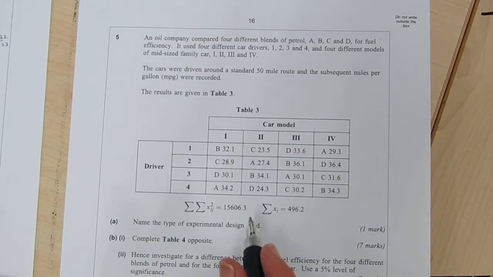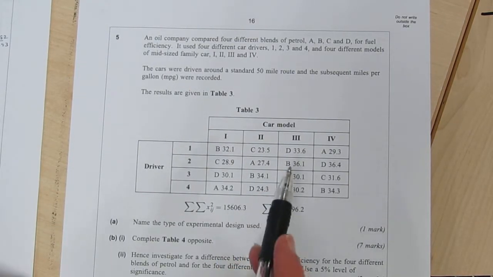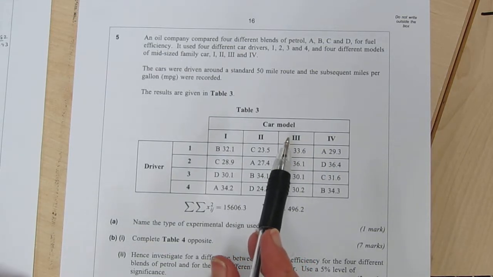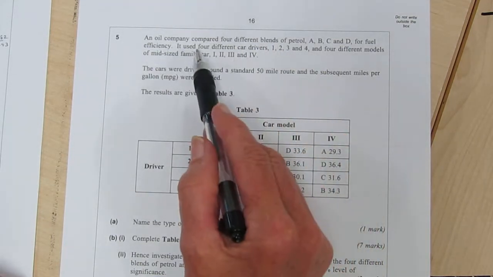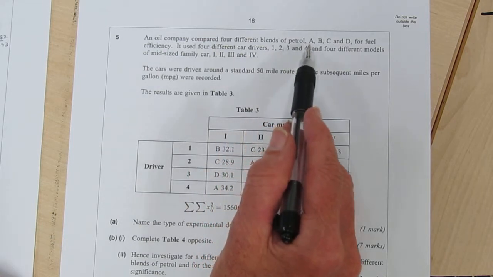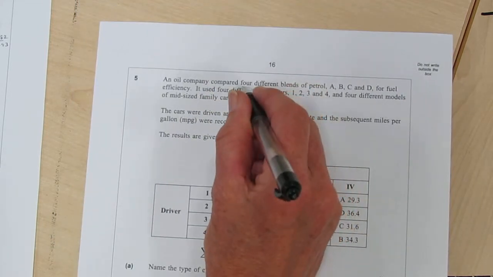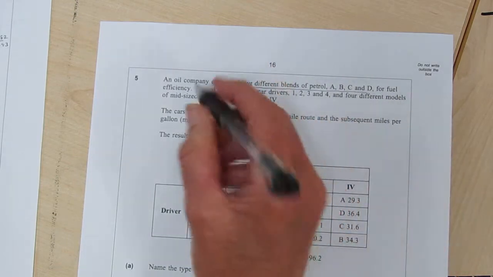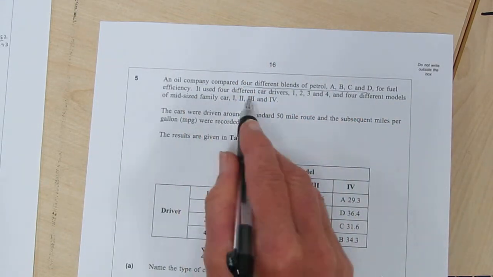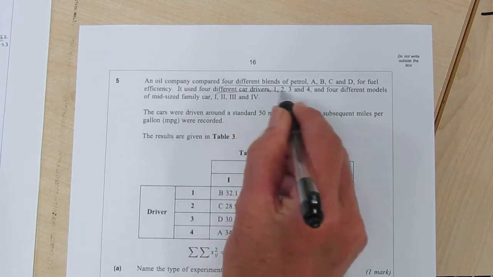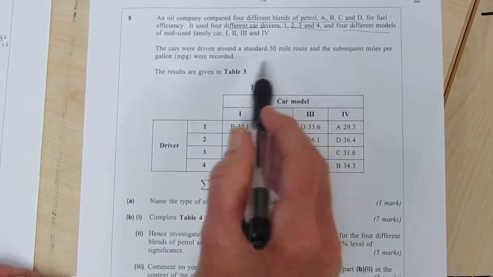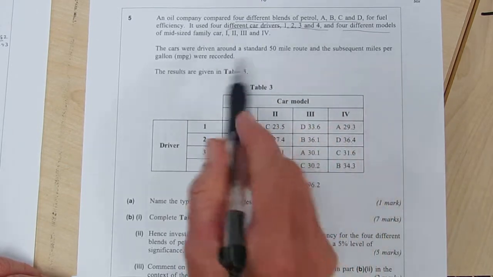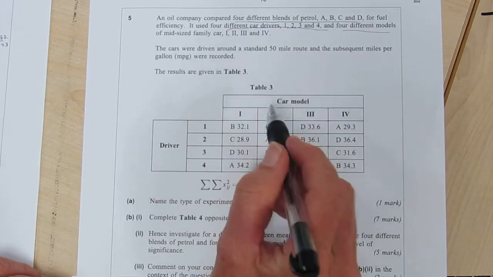This is a two-way analysis of variance question, SS06, June 2013, question 5. Reading through it: an oil company compared 4 different blends of petrol for fuel efficiency, using 4 different drivers and 4 different models.